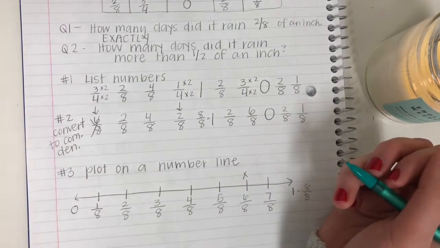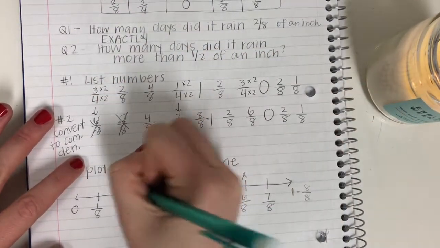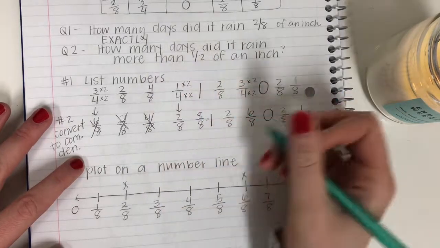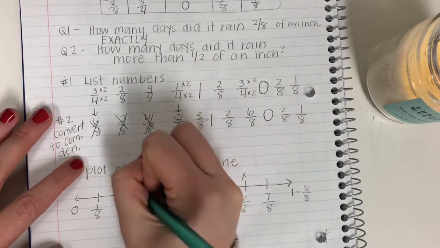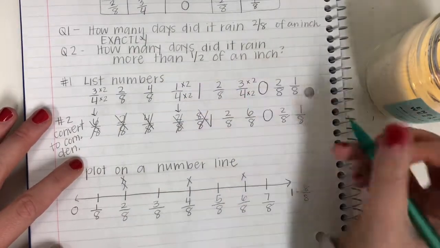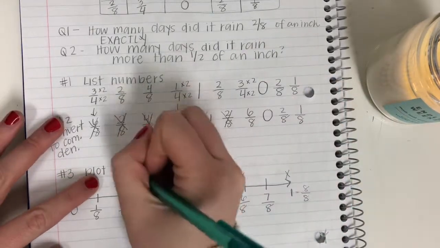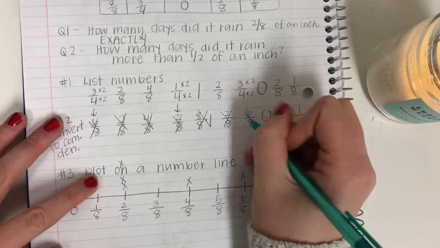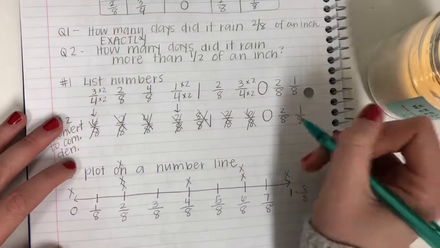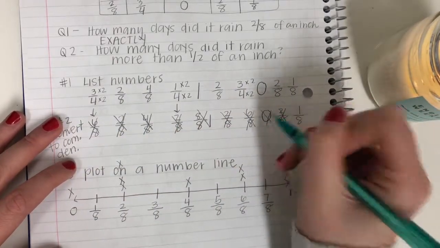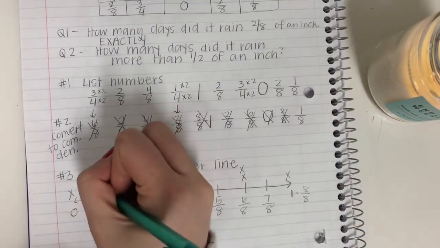So the X means one day it rained 6/8 of an inch, one day it rained 2/8 of an inch, one day it rained 4/8 of an inch, another day it rained 2/8, and I'm just going to draw another X. One day it rained a whole inch, another day it rained 2/8, I'm going to put it on top. Another day it rained 6/8, one day it rained none, another day it rained 2/8, and then one day it just rained 1/8.